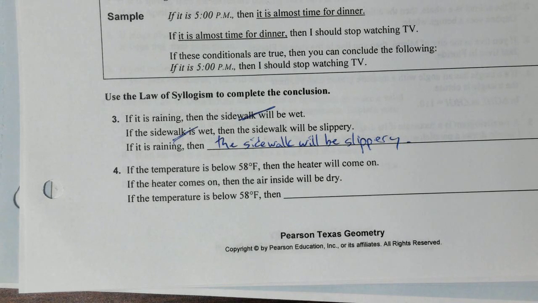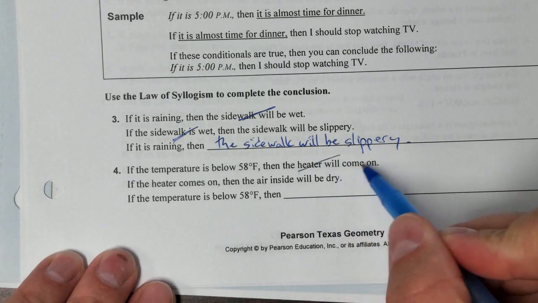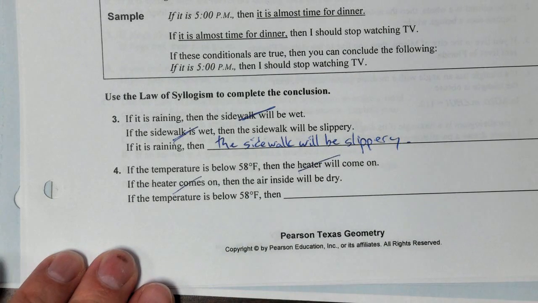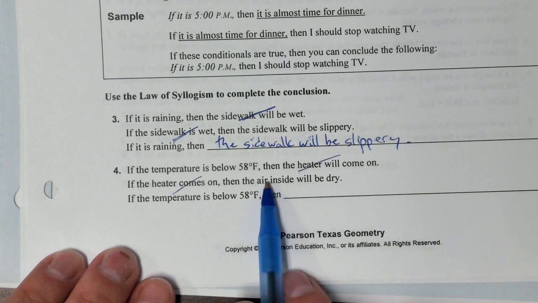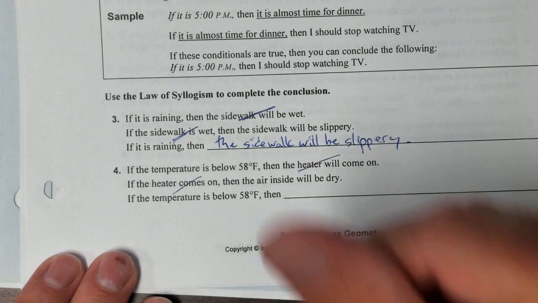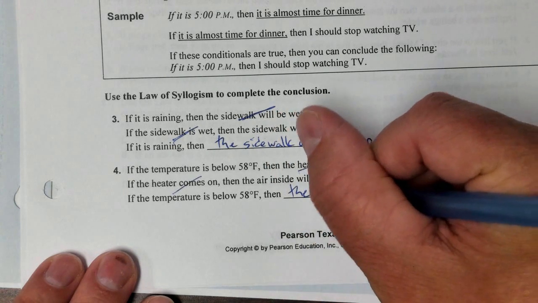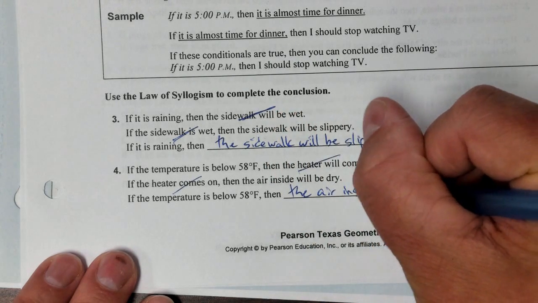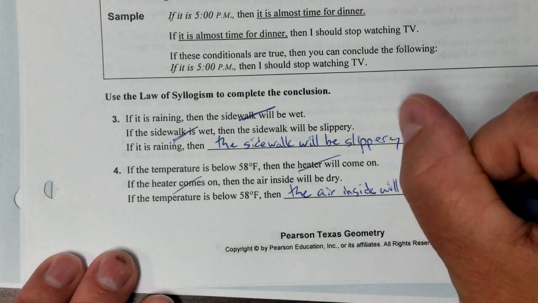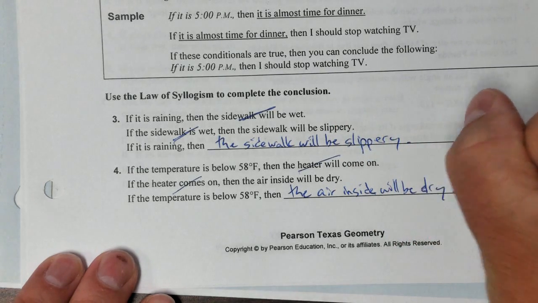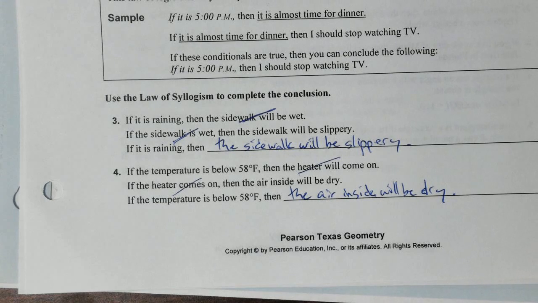If the temperature is below 58 degrees, the heater will come on. If the heater comes on, the air inside will be dry. So the heater comes on, cancels. And so then you put the air inside will be dry. Okay, pretty basic.